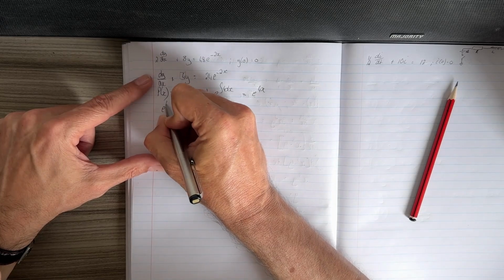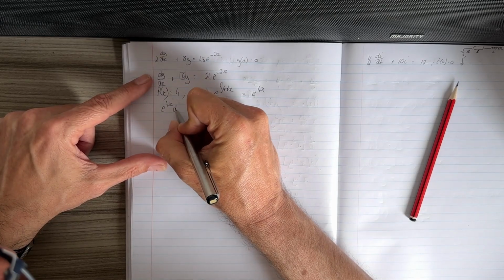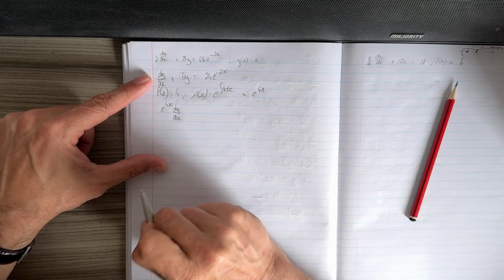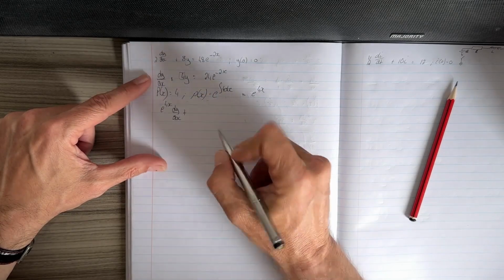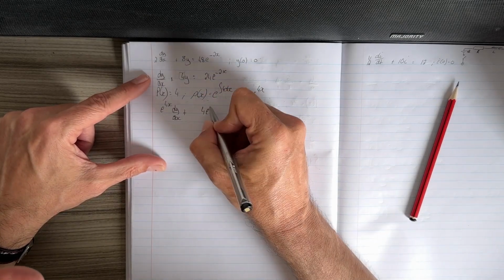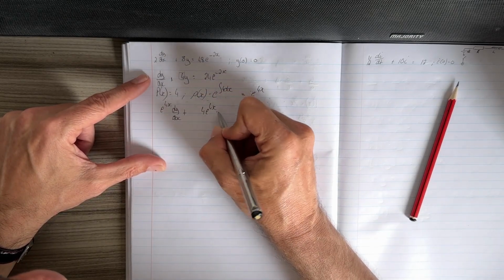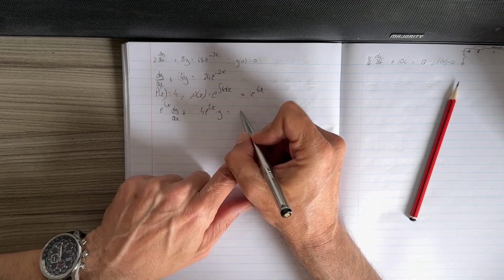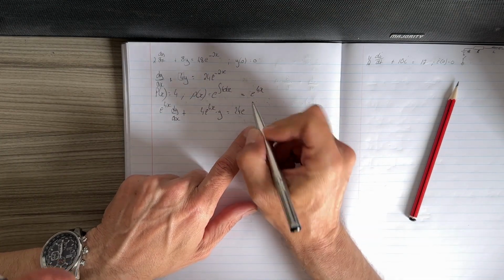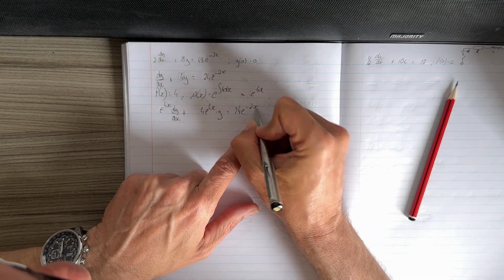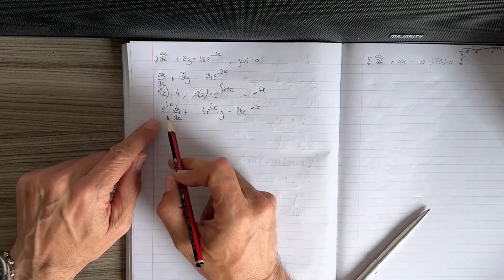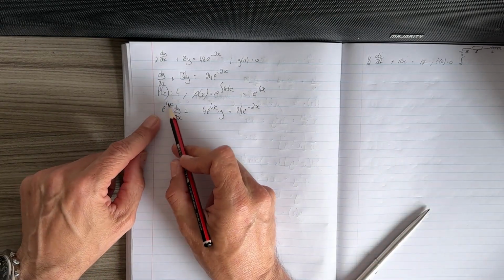We take our integrating factor and multiply through. So we're going to have e to the 4x dy/dx plus, I'm going to bring the 4 out, 4e to the 4x times y equals 24e to the minus 2x. Take the derivative of this first term.